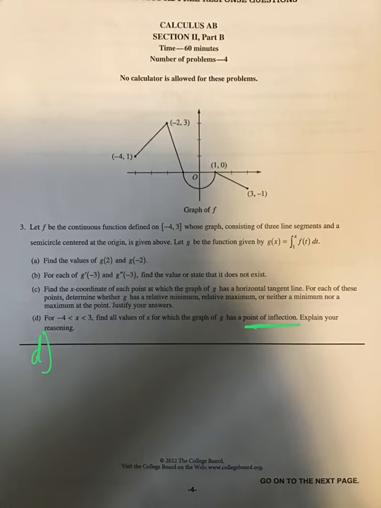Okay, what tells us concavity? The second derivative, right? So that means we have to look at the second derivative. You take the second derivative, set it equal to 0, and see if the second derivative changed sign at those possible points of inflection. And if it does, those are the points of inflection.